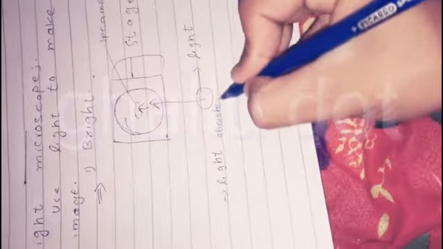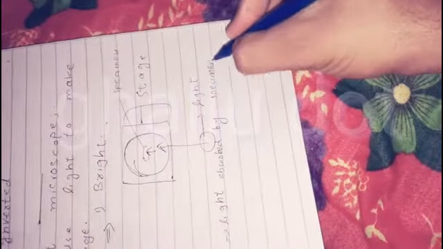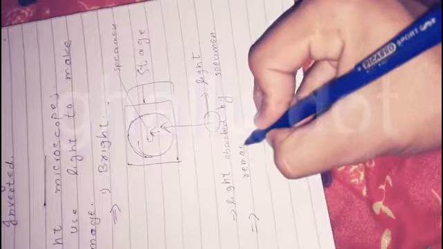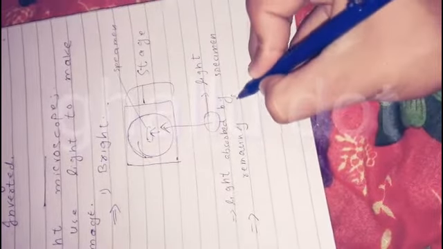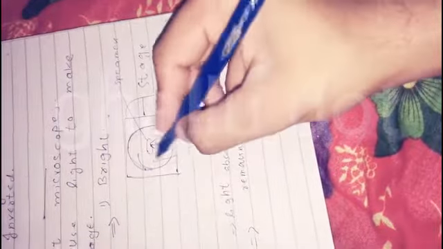The dense area will be black, and in this way we can differentiate different contrast on the object which is absorbing the light.